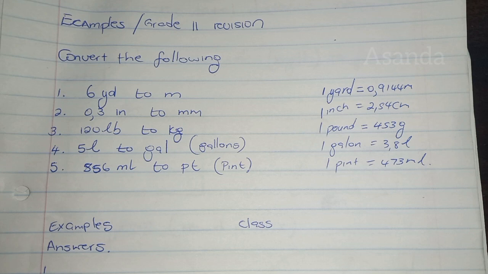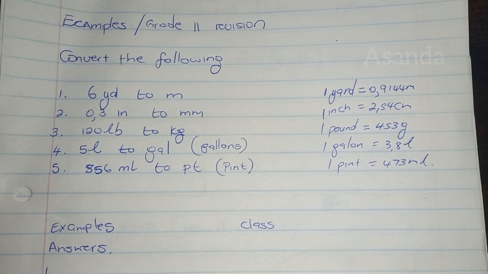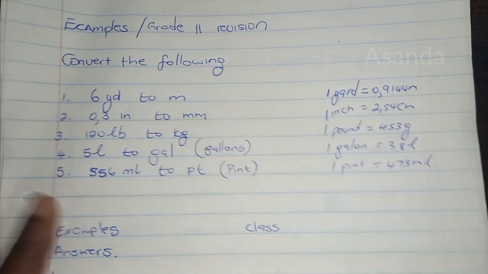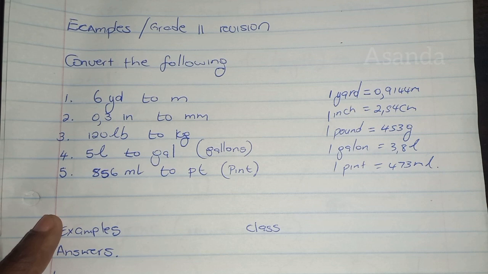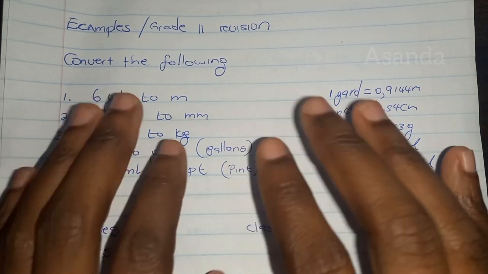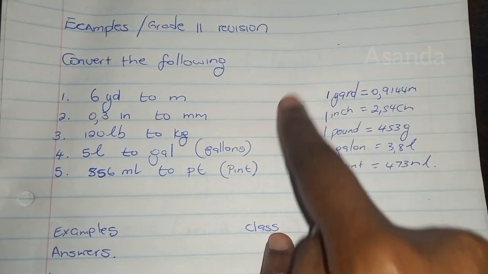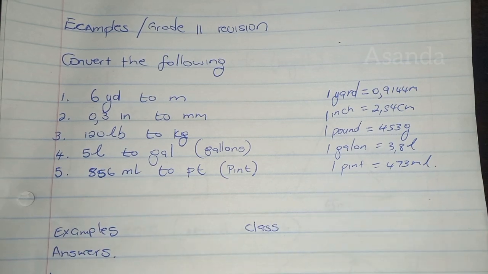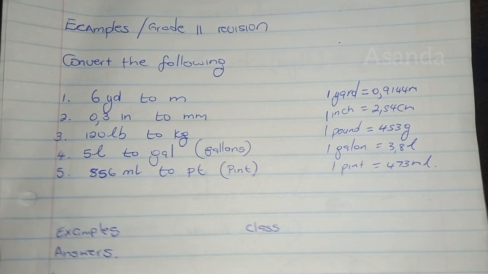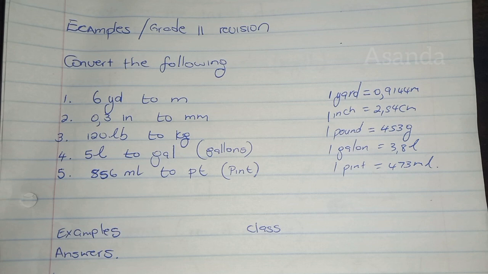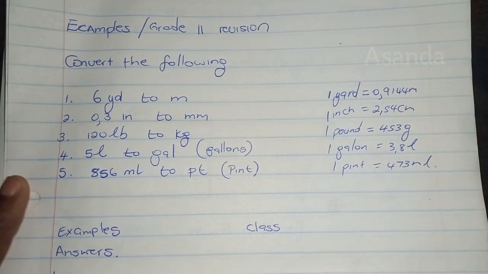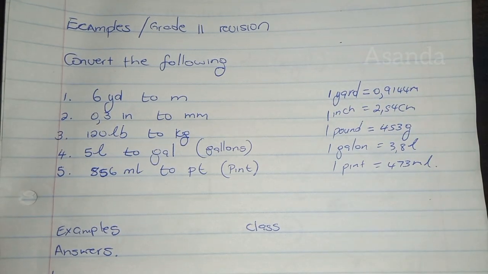The imperial system is things like yards and inches and pounds and gallons and miles. So they are used in countries like America. To do this, we use conversion factors. They make it easy. Now, I have a few questions here and I have the conversion factors next to each question. If you want, you can pause the video, try them out and then check the answers. In the exam, you will also get the conversion factors.